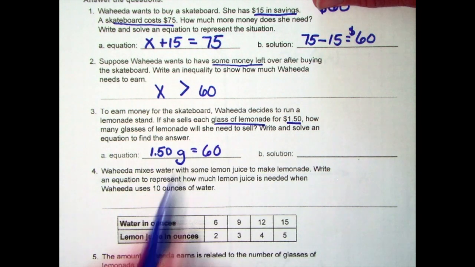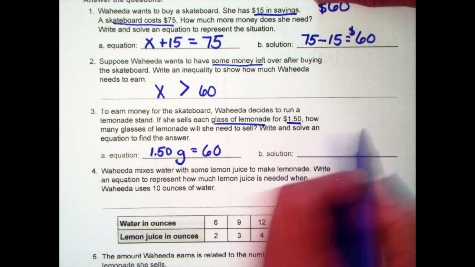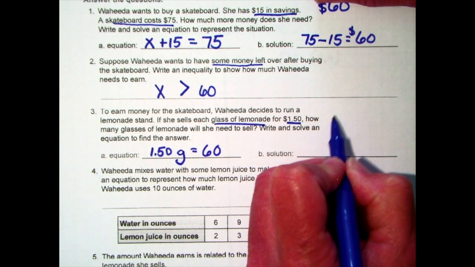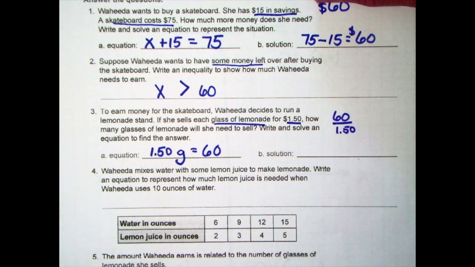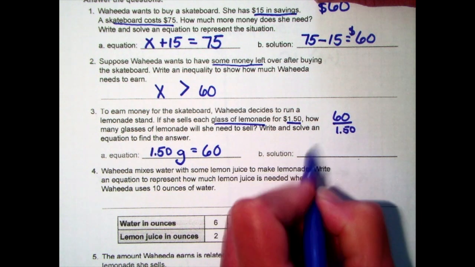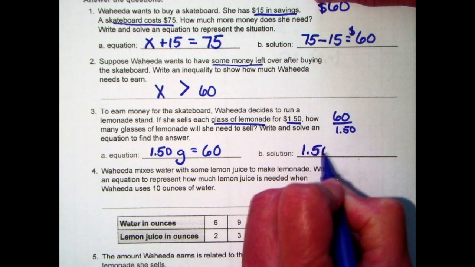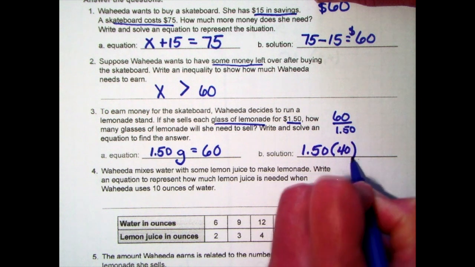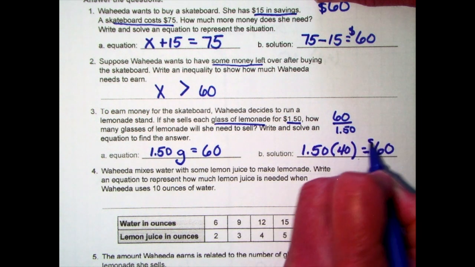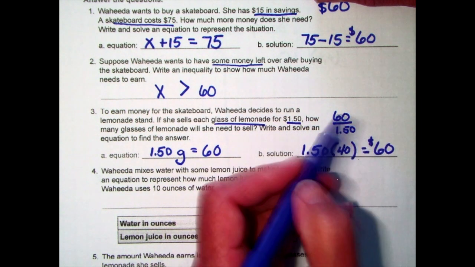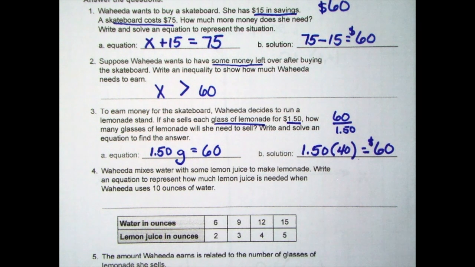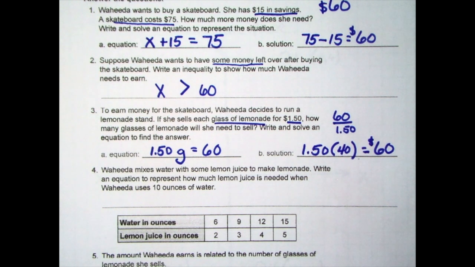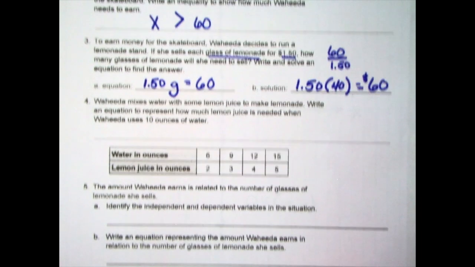So the way we would solve that is we say 60 divided by $1.50. And if we solve that, we would see that we had the number 40 glasses equals $60. If you divide 60 by $1.50, you would get 40. Okay. Let's move this up a little bit more.